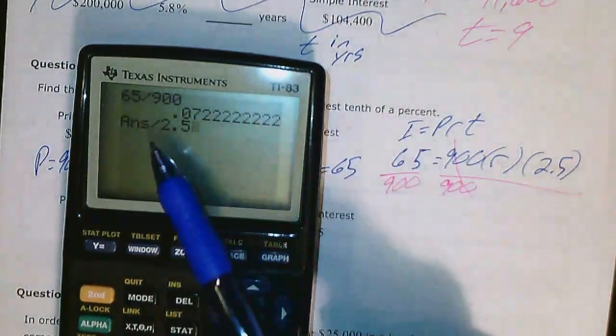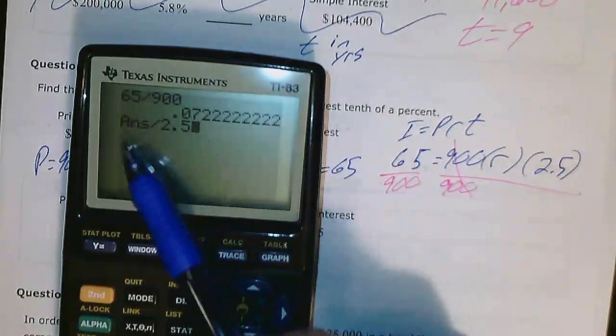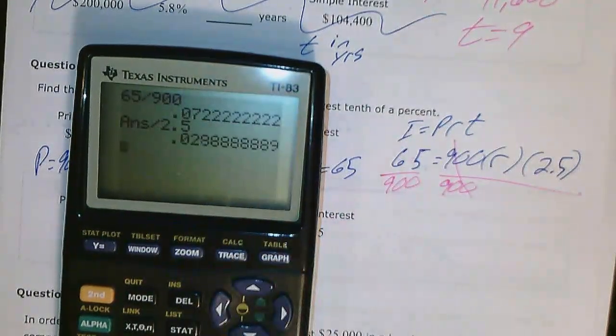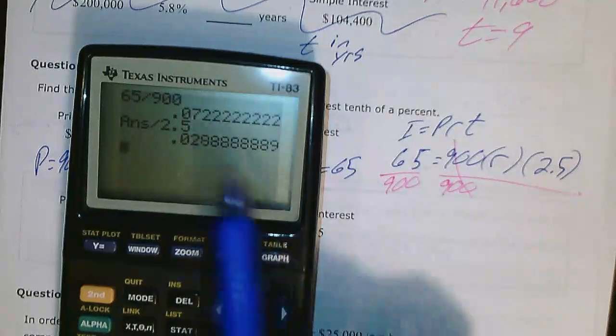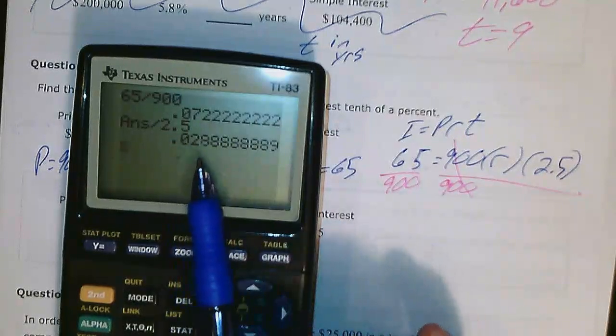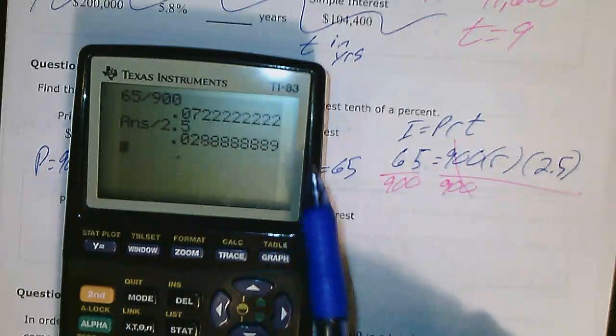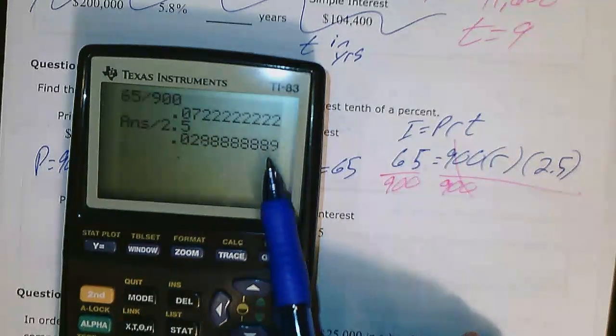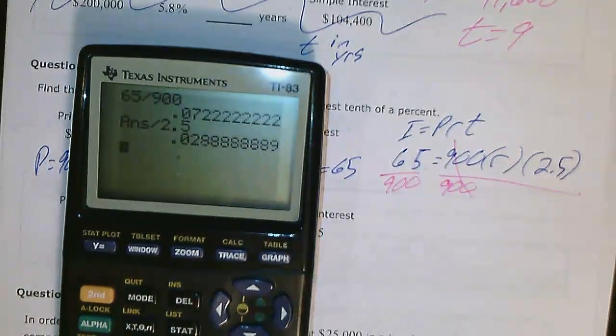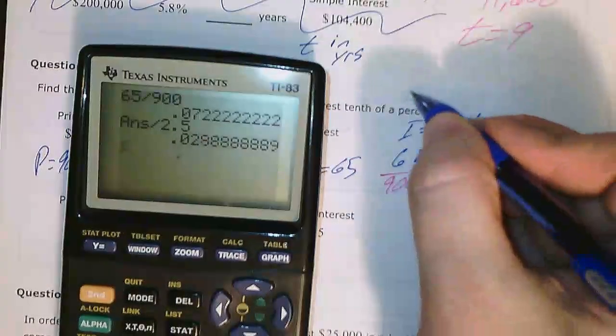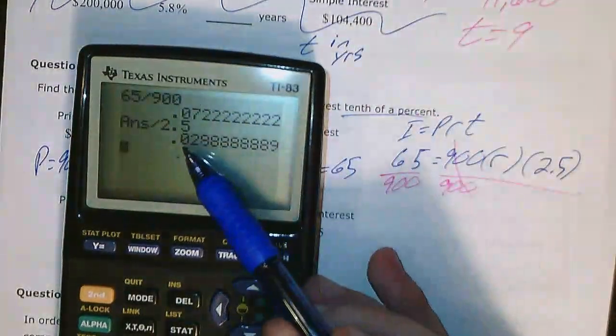Your calculator will divide the previous answer. That's that ANS. And I get 0.028 repeating, ending in 9 because it's rounding that last spot up. It said to the nearest tenth of a percent.